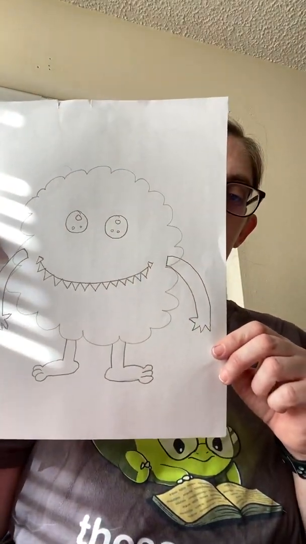I didn't erase much with those, and I just kind of drew them, so they're not perfect, but that's okay, because it doesn't have to be, right? It's your creation. So there we go. There's my monster. I think he needs horns. Let's do him some curly horns. Some thin curly horns.